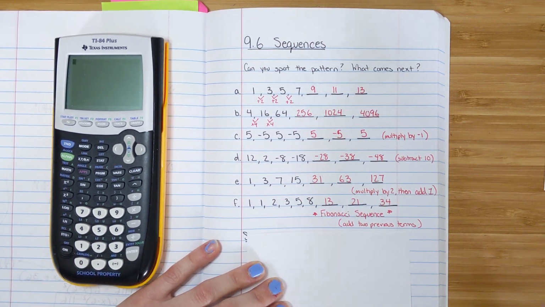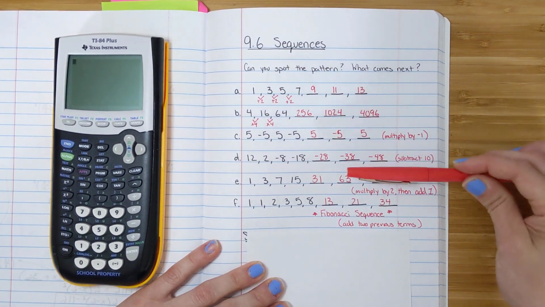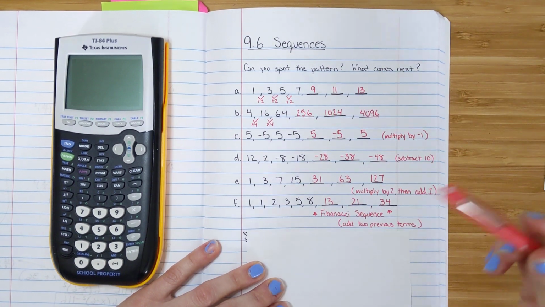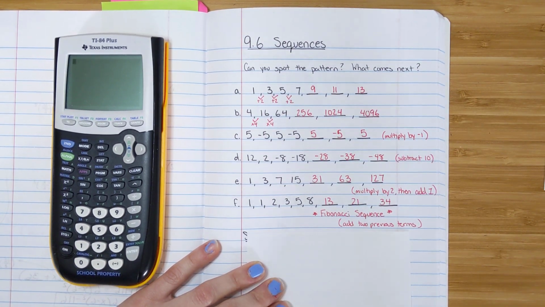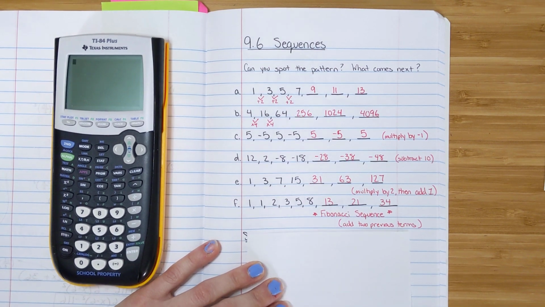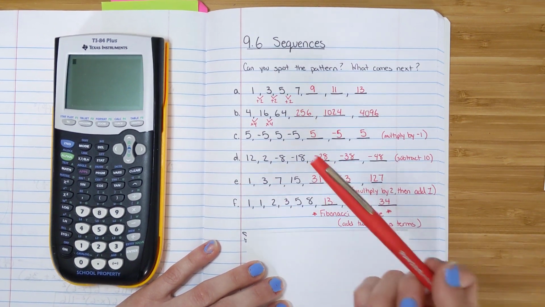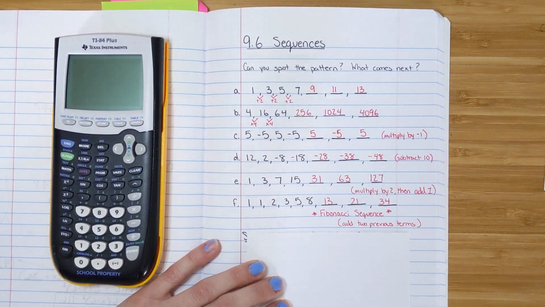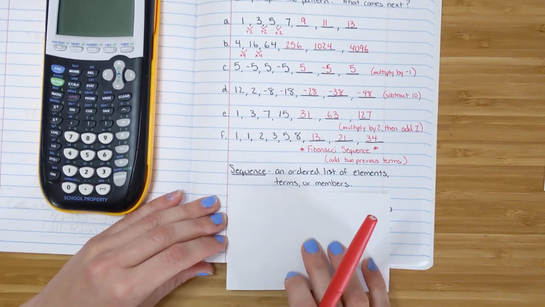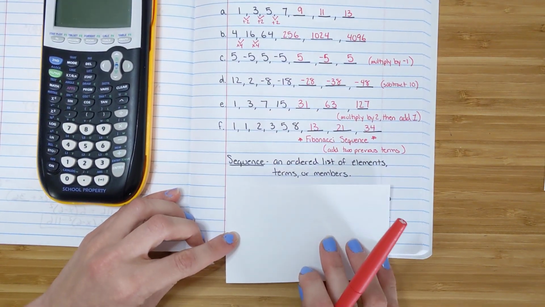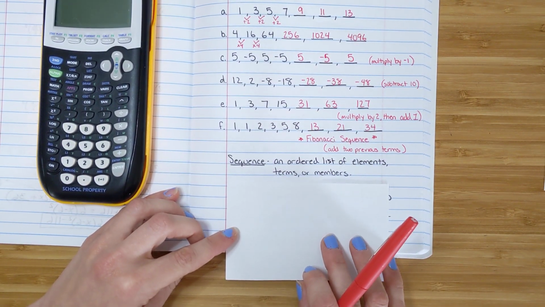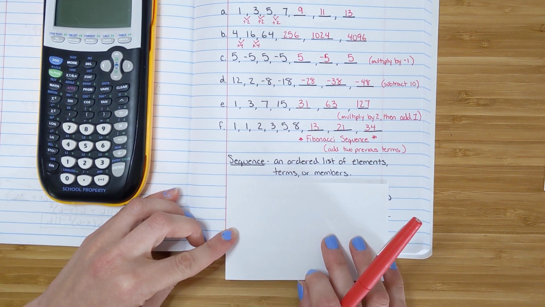So as you can see, these lists can follow one pattern using one operation. They can follow one pattern using multiple operations, and then sometimes there's a pattern that you can't even really mathematically write down, but they do have a specific order to them, and that's what we call a sequence. Okay, a sequence is an ordered list of elements, terms, or members, and about 99% of the time in your math career, they're just going to be an ordered list of numbers.